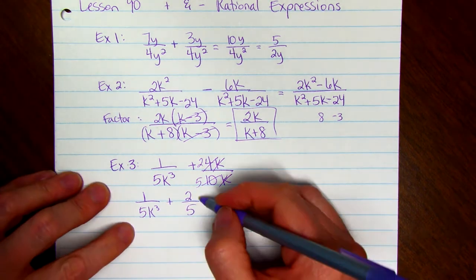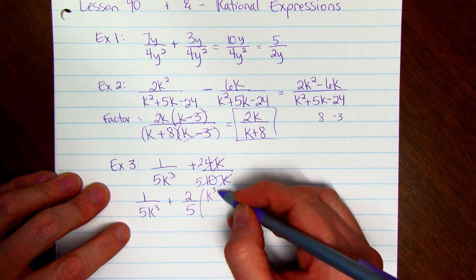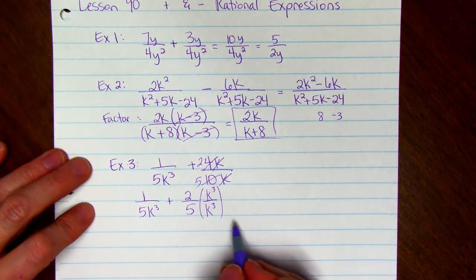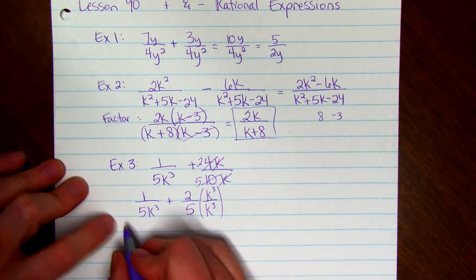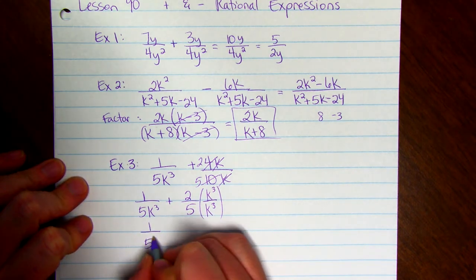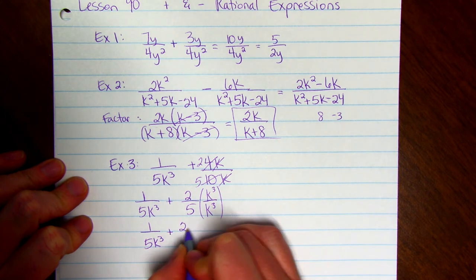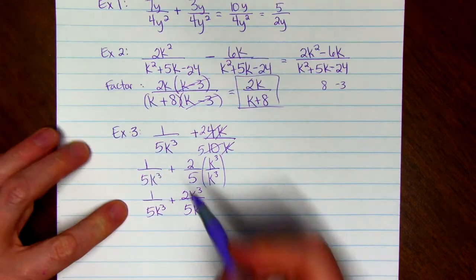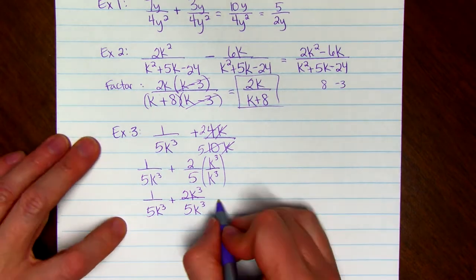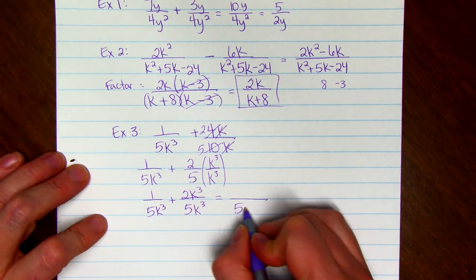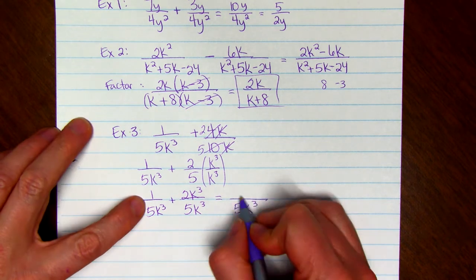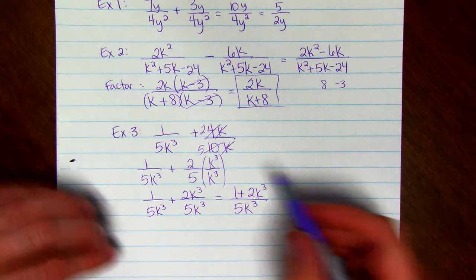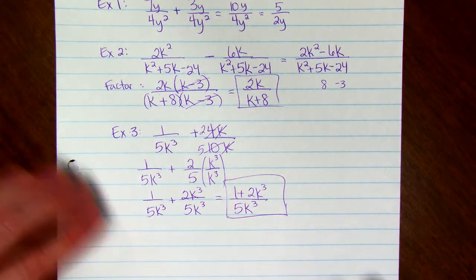Now I need a common denominator of 5k cubed. So I'm going to multiply the second one by k cubed over k cubed. So I have 1 over 5k cubed plus 2k cubed over 5k cubed. Now we don't want to cancel here because we have a common denominator. We're just going to leave our denominator the same and add 1 plus 2k cubed. And this will be our final answer because we can't simplify that anymore.